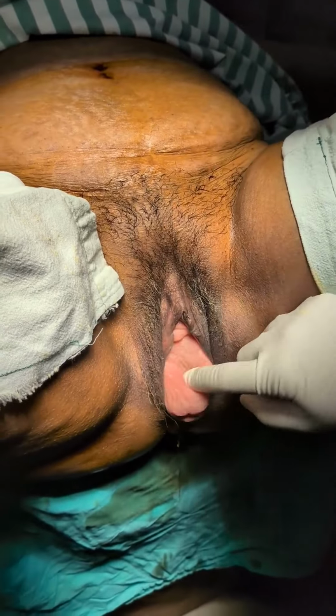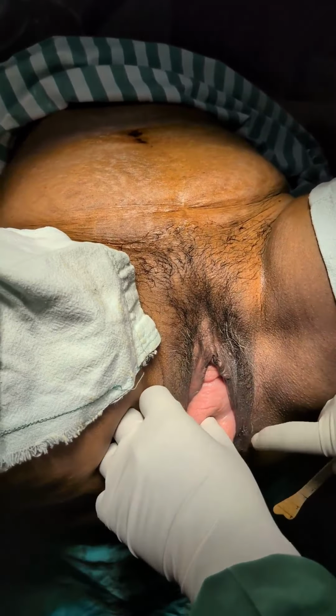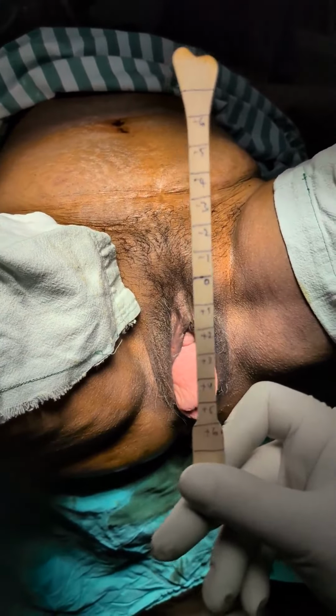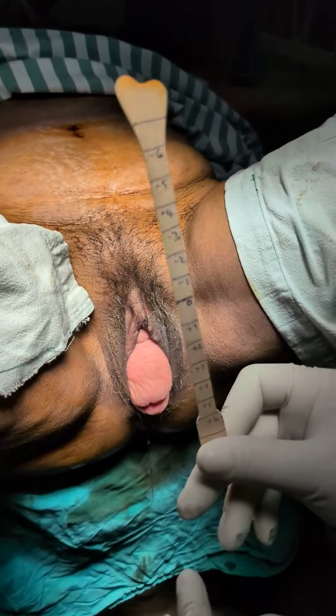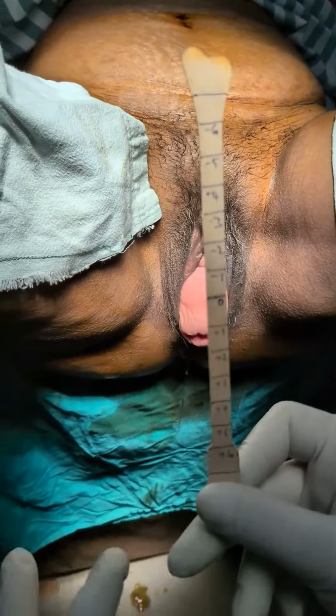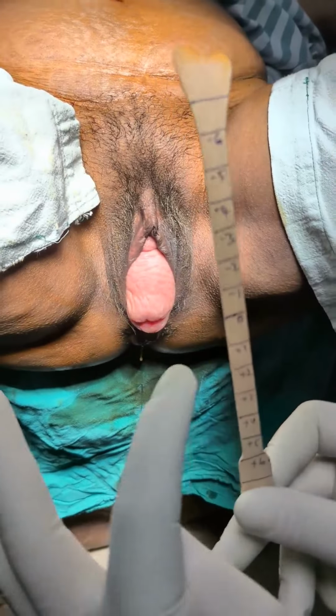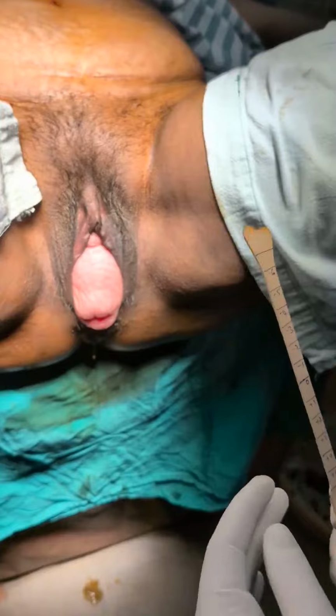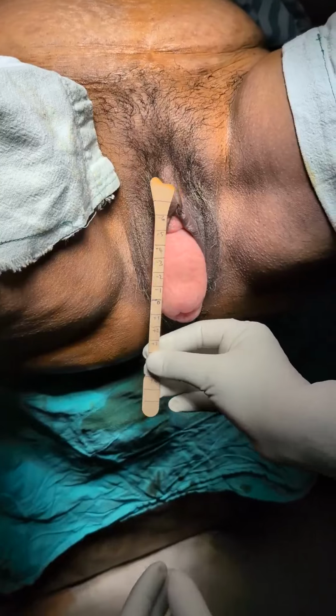Okay, so coming to the measurements now. Considering the hymen as a standard point, here you can see the pop sticks. Usually pop sticks, as we don't have pop sticks, we have converted an iris spatula to measure the length of the prolapse. So on the iris spatula gradings, you can see 0 comes at the level of the hymen, and minus is when it is inside and plus when it is outside.